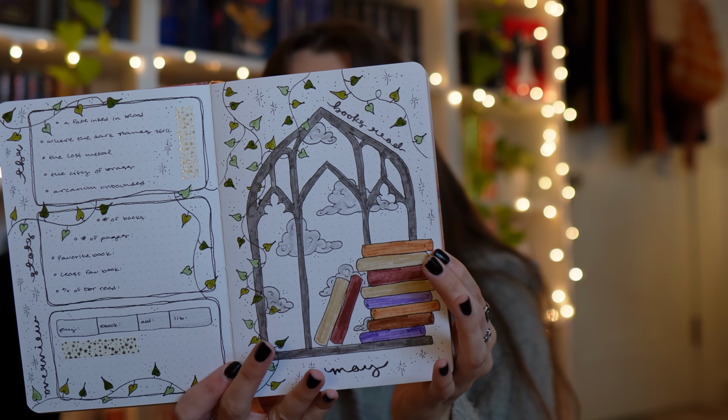But with this spread, I was having so much trouble figuring out what to put in this window, because normally when I do my bookshelf spreads, I put a night sky with the moon and stars. I do that every time because I have many of them. I wanted to try something different, but I was having so much trouble figuring out what to put in this window. So I finally decided, and I put some little clouds in the window. I like how this looks. It works. Anyway, there's that done.